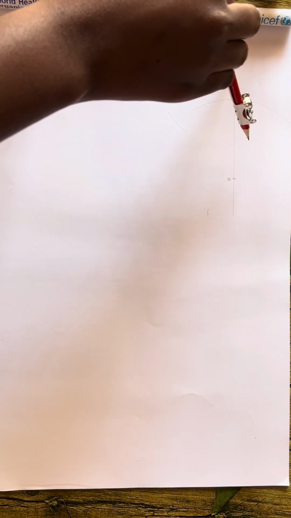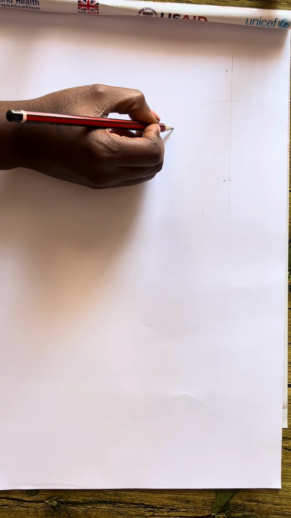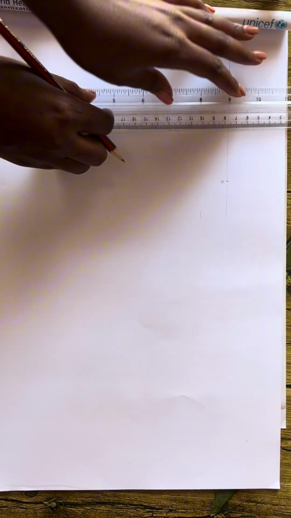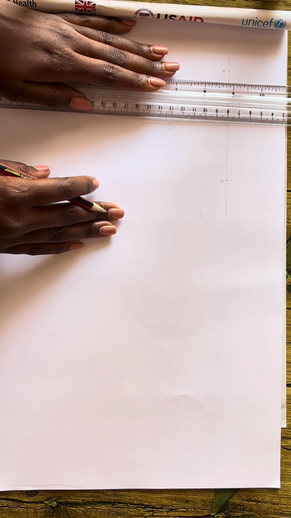And you draw an arc. Sorry, I chose a point that was very up. So after drawing that arc, you name the points point 1 and point 2, and you draw your line through the points where the arcs intersect.